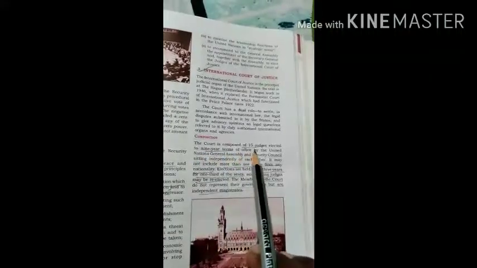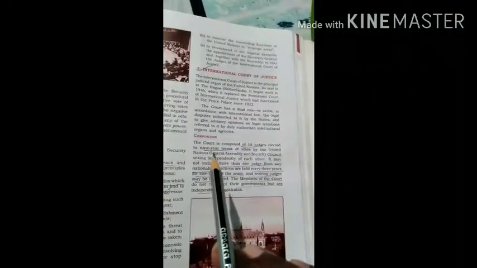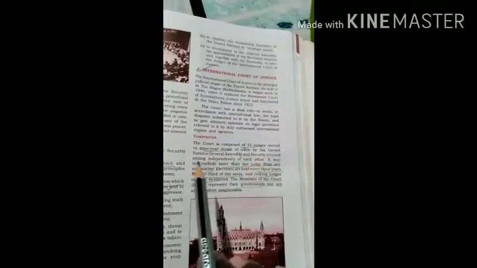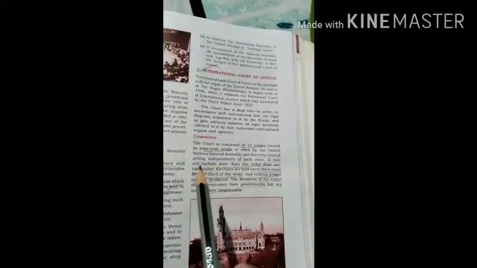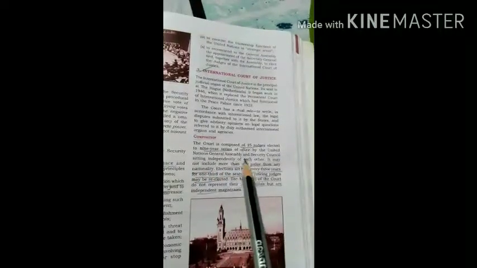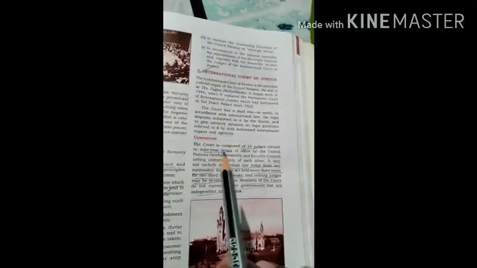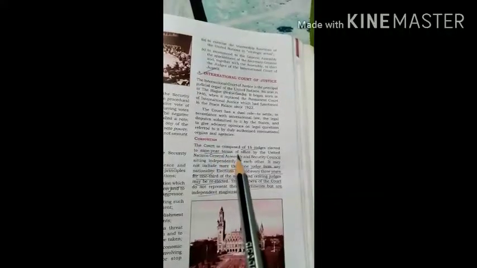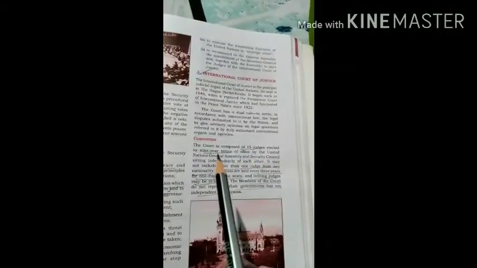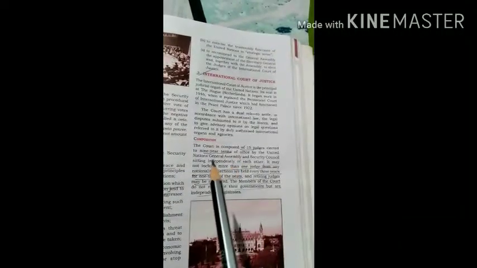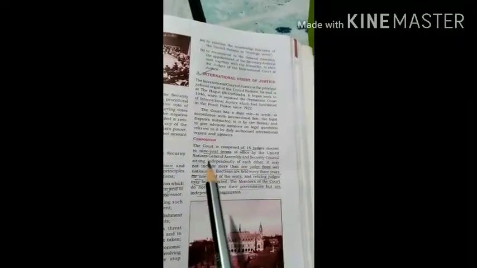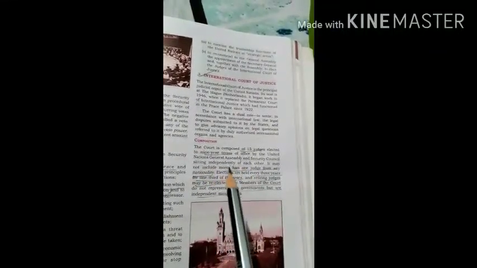Now, composition. The court is composed of 15 judges elected to a 9 year term of office by the United Nations General Assembly and Security Council, sitting independently of each other. So in the composition we can see the International Court of Justice has 15 judges, and they are all elected for 9 years, and these 15 judges are elected by the General Assembly as well as the Security Council.